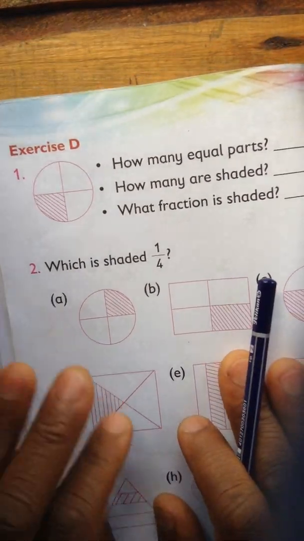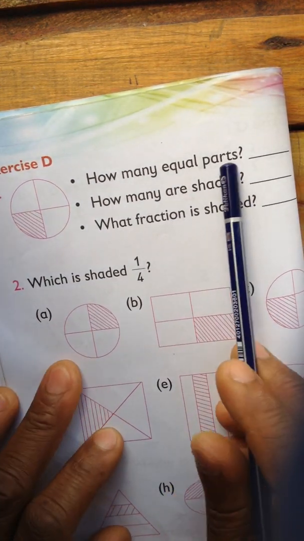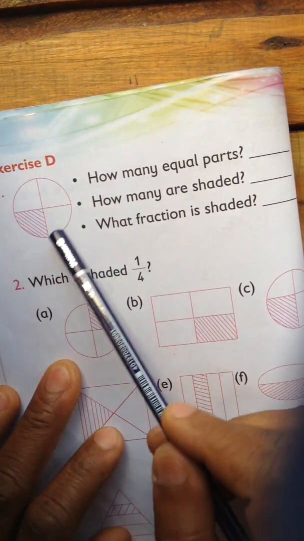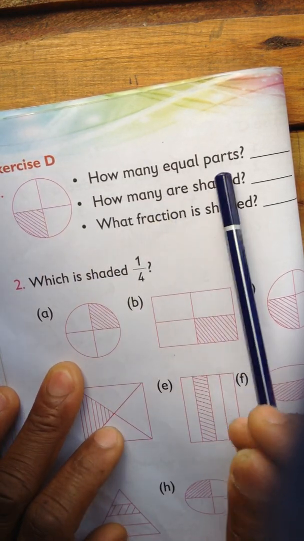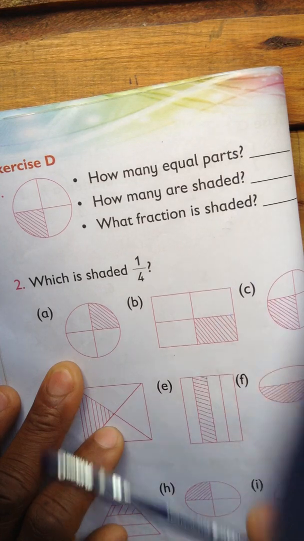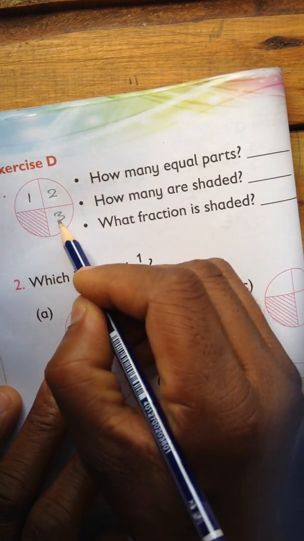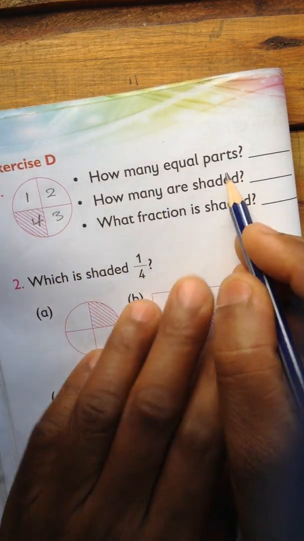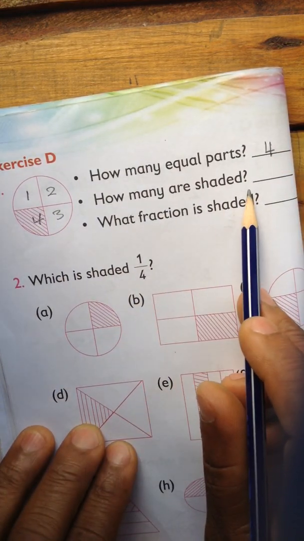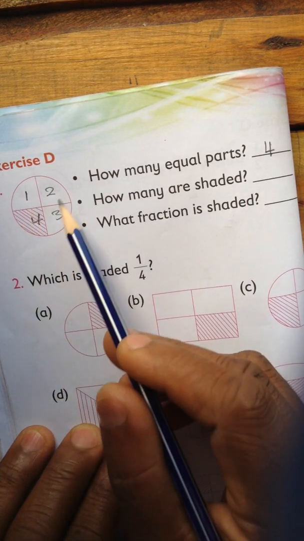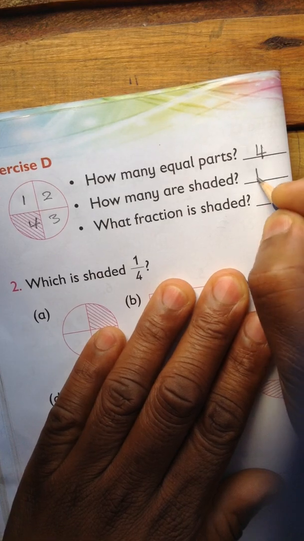Now there's an exercise there, exercise D. How many equal parts? So you're looking at this object, a circle cut into 4 parts, and you're supposed to identify how many equal parts. So this one will simply count. We have 1, 2, 3, 4, and the equal parts are 4. How many are shaded? Now out of the 4, how many are shaded? It's just 1. So here we put 1.